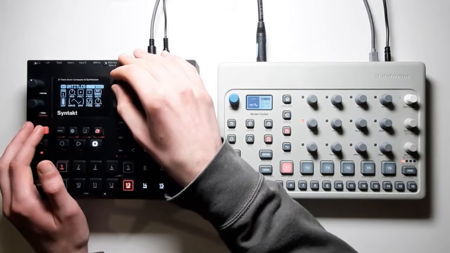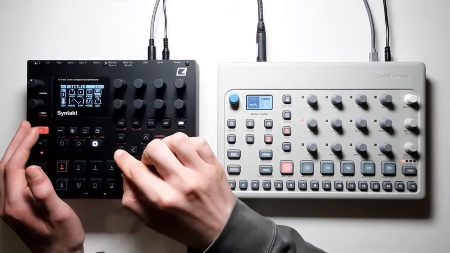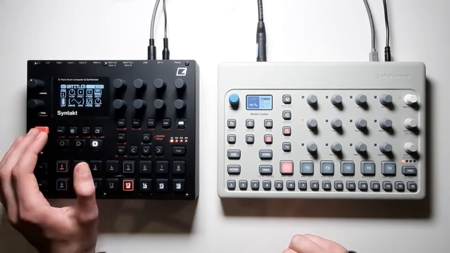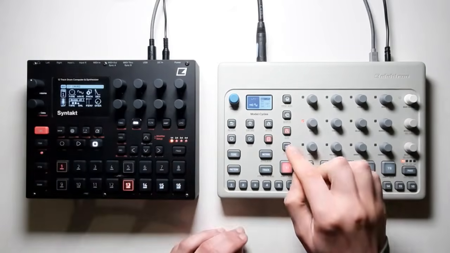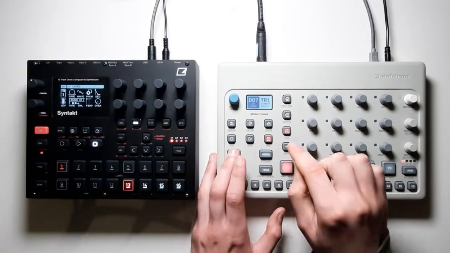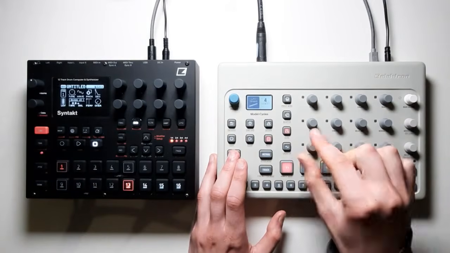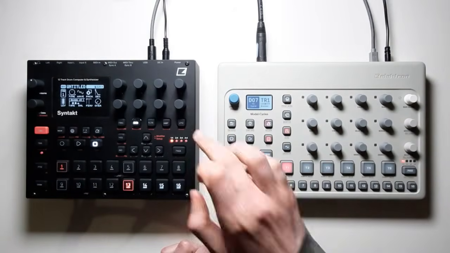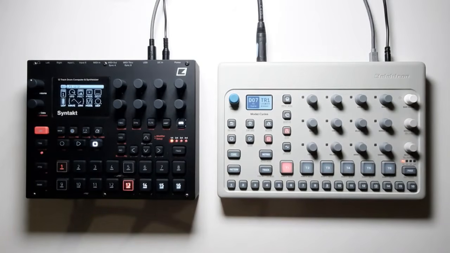Let's see the speed. It's 4.00. Let's see right here. Yeah, 4 is the same. Okay, so this is it.